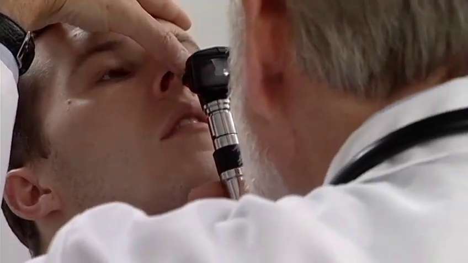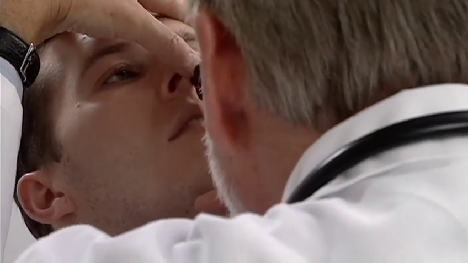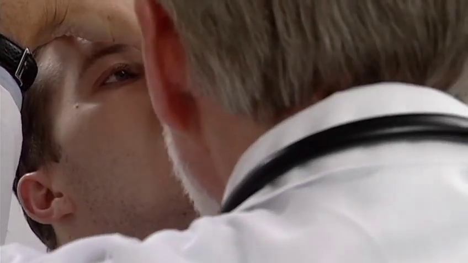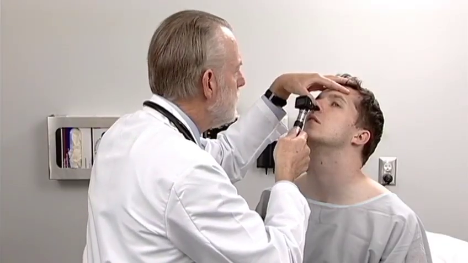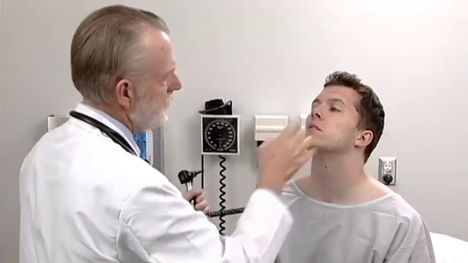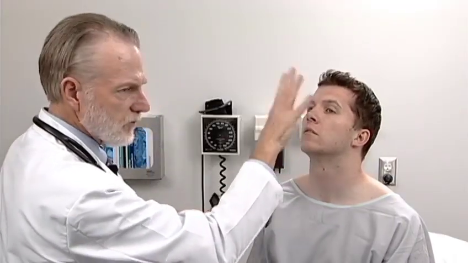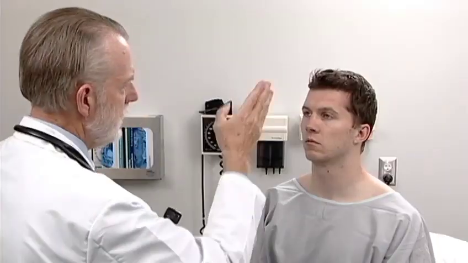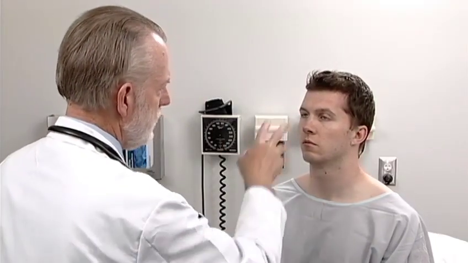You want to look along the nasal septum to see if there's any deviation. The middle turbinate on the lateral wall is what you usually see first, and then look superiorly, and you should be able to see the superior turbinate. Look for any mucus or drainage that may be exiting from either the nasolacrimal duct or from the maxillary and frontal sinus drainage into the nasal cavity.